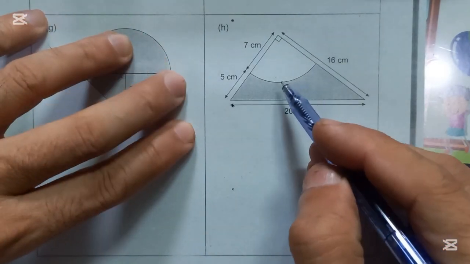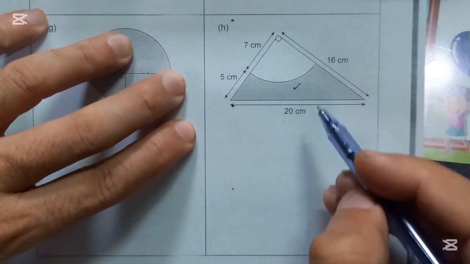Okay, we are required to find the area and perimeter of this shaded region.